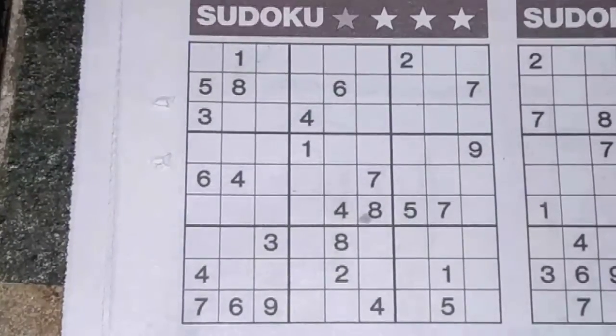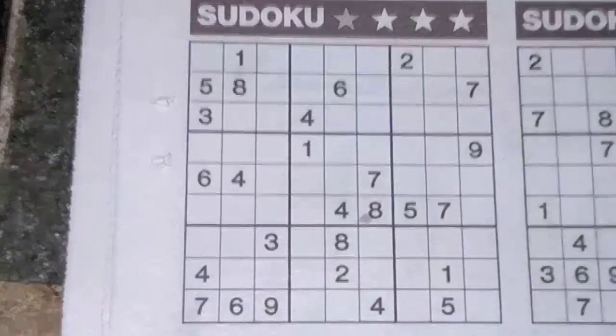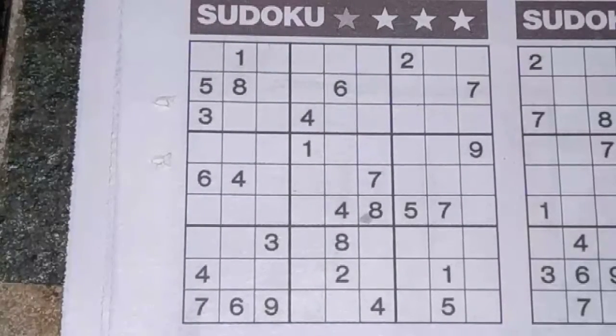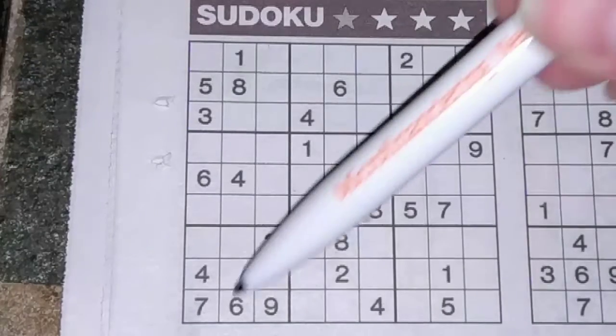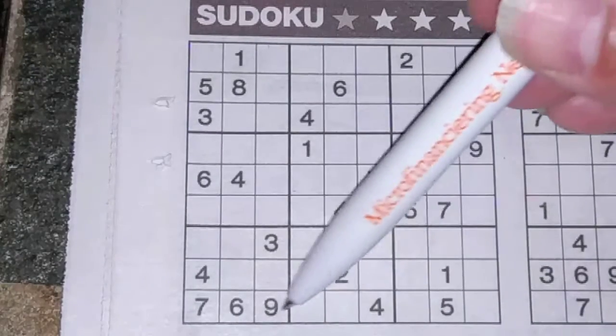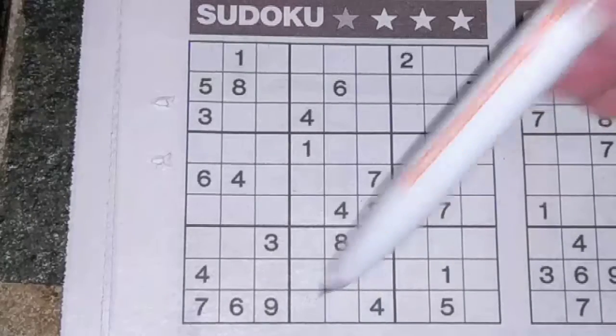So let's get started. Alright, let me scan this. Which number can I use? How about the number? Yes, the last row. 4 missing numbers.